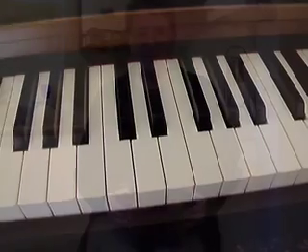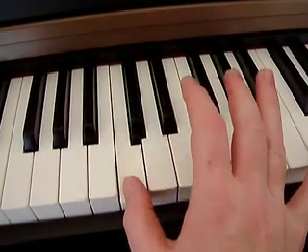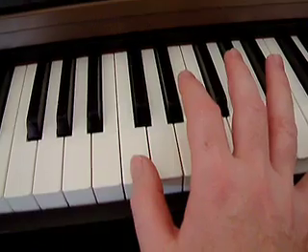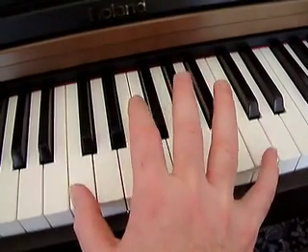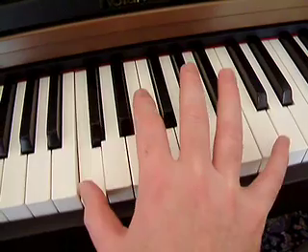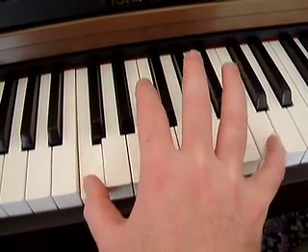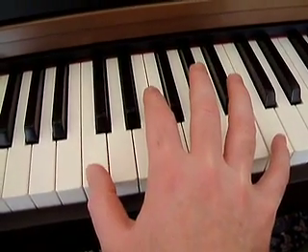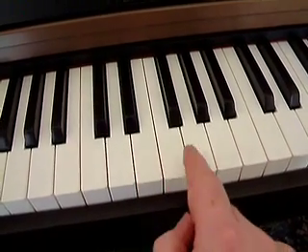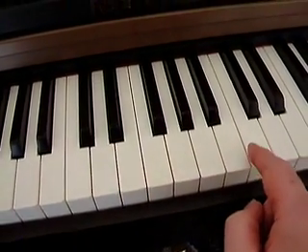Okay, here we are at the piano keyboard. Here is C. We always find C because it's just in front of the two black notes, okay? And up here is the next C in front of the next two black notes. We call that an octave because there are 8 white notes. 1, 2, 3, 4, 5, 6, 7, 8.